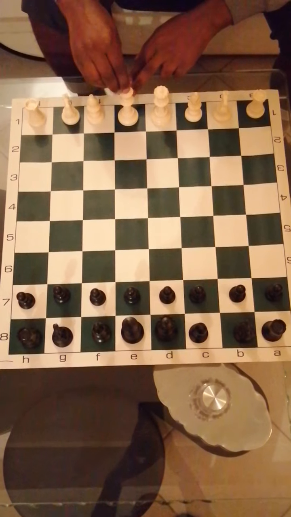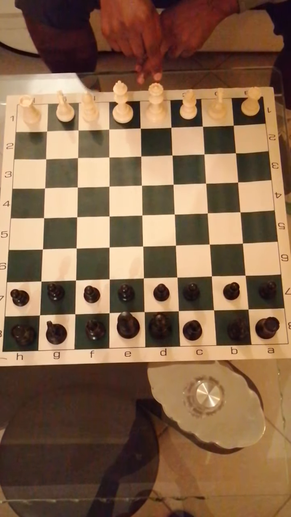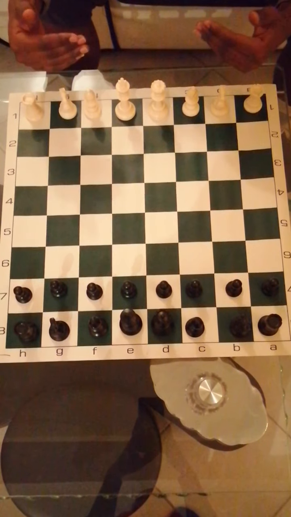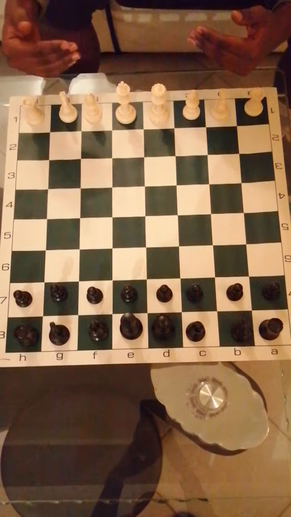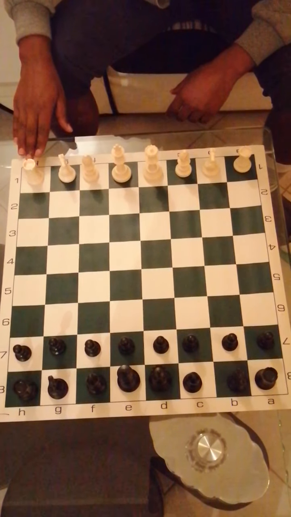So this is the king for the white, this is the king for the black, this is the queen for the white and the queen for the black. So each side has a matching piece on the other side. Okay, so these are the major pieces of a chessboard.